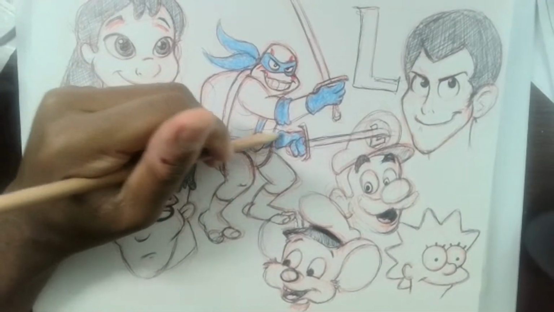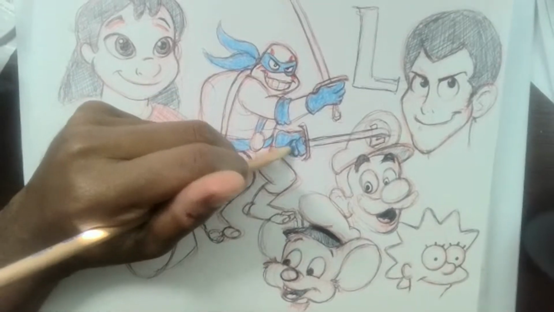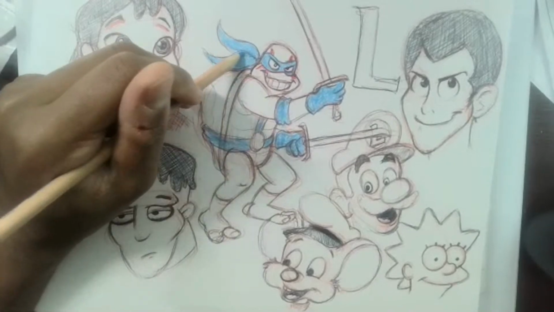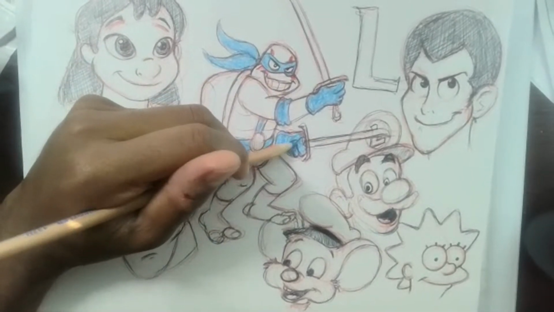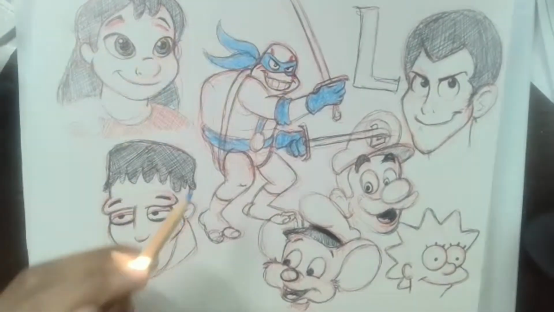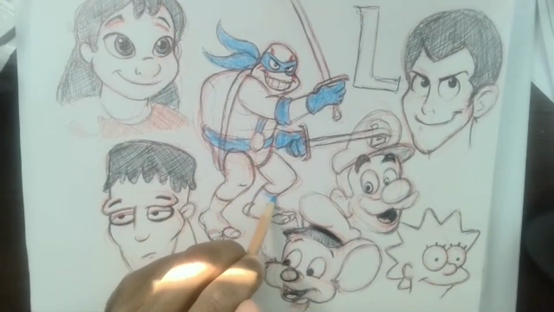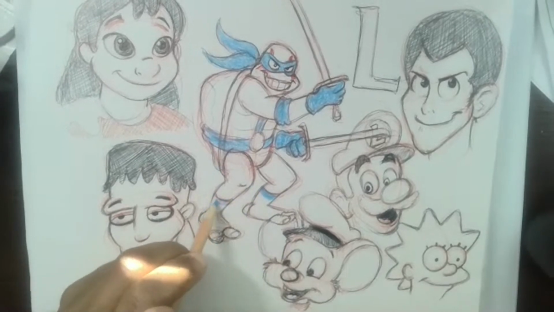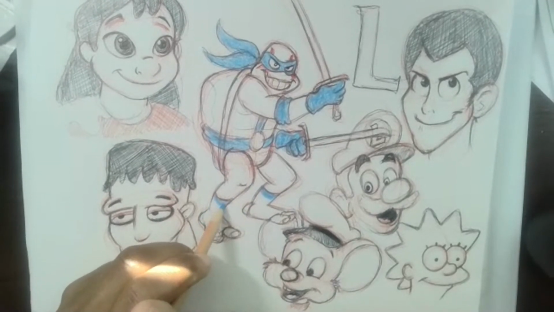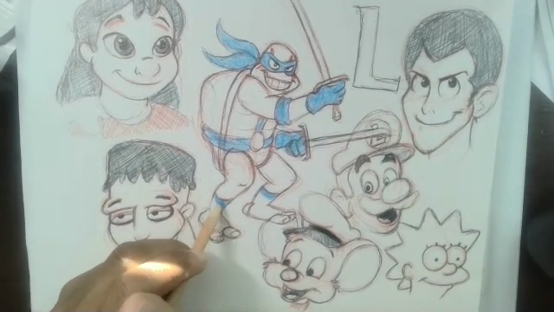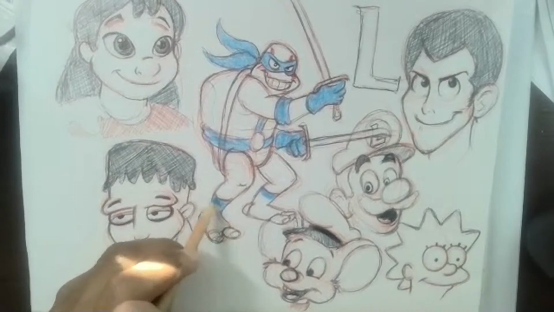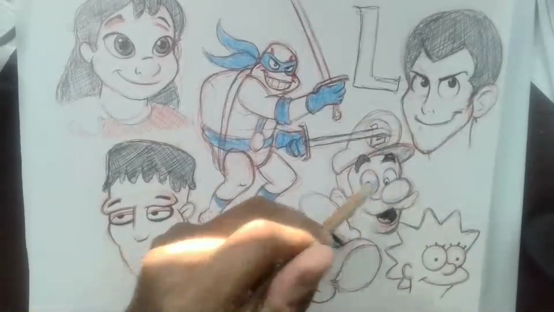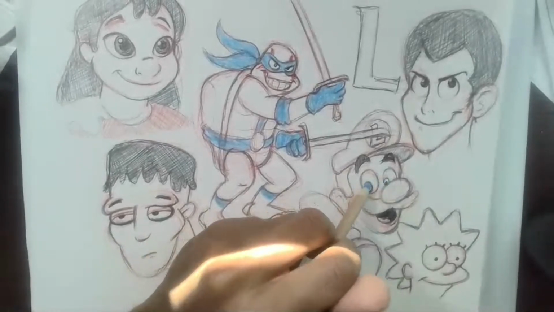Might come back over with a darker shade of blue. Let me color the top part of his feet. Color in Luigi's eyes.